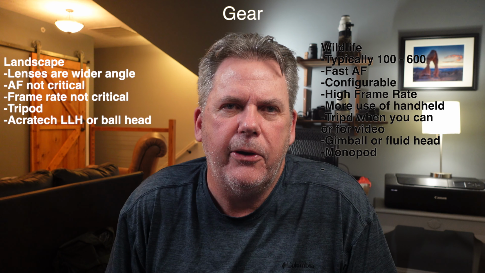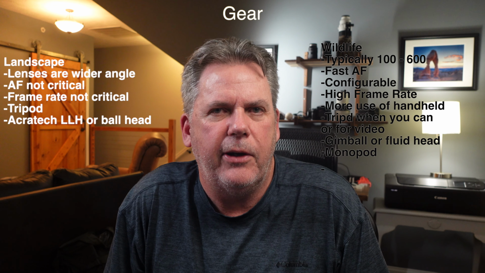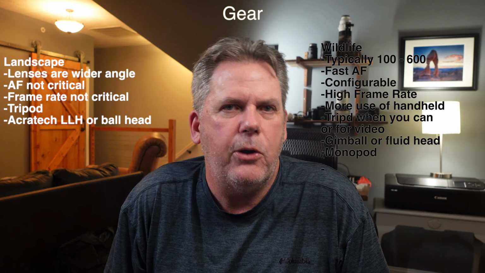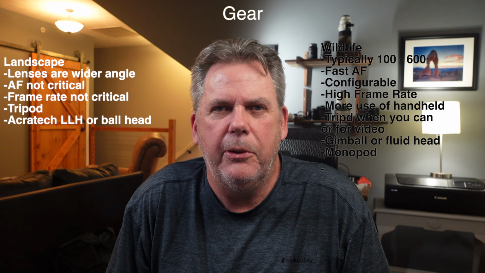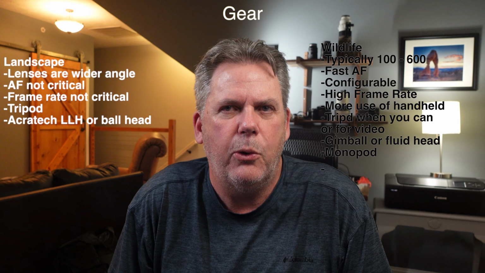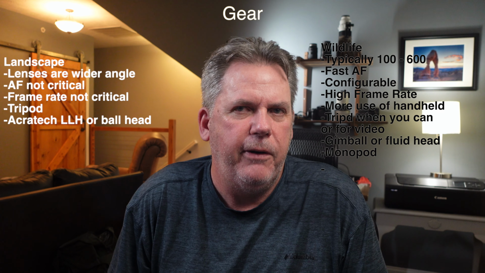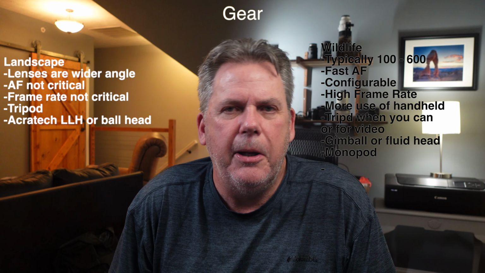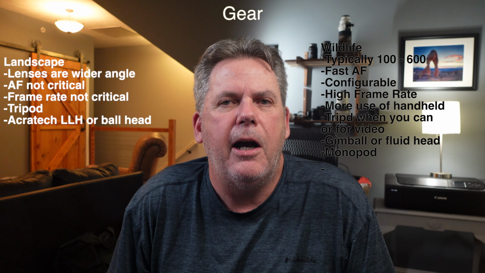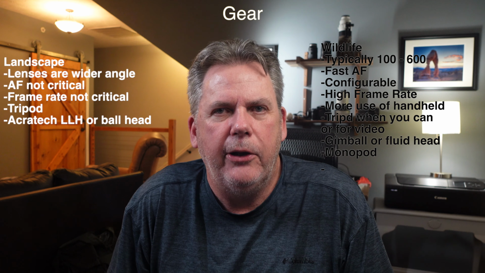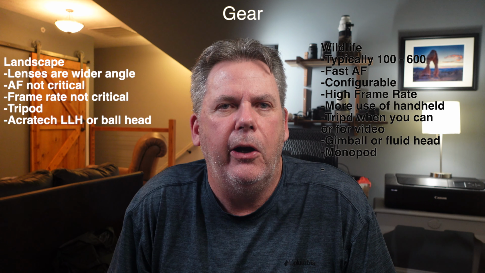When talking about other gear for wildlife versus landscape photography, a quality tripod is helpful for both. Though with wildlife, you'll possibly shoot more. Now, you definitely will shoot more handheld because of convenience. On the tripod, typically using a ball head or something similar for landscape photography. I don't like ball heads, so I'm using an Acratech LLH.